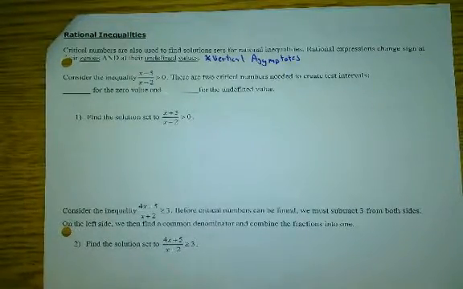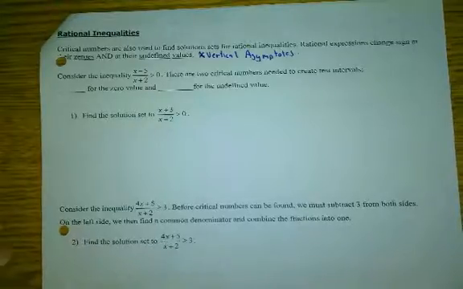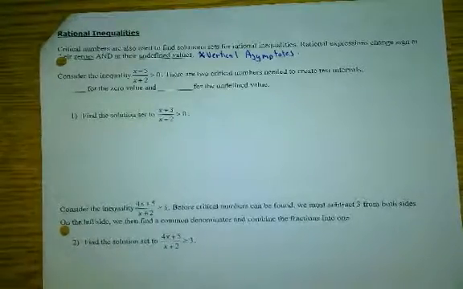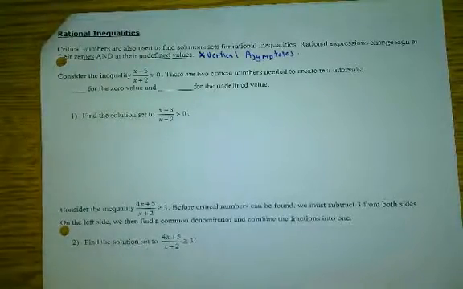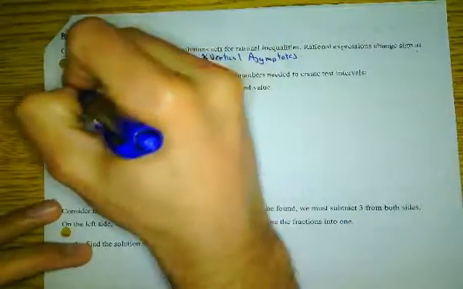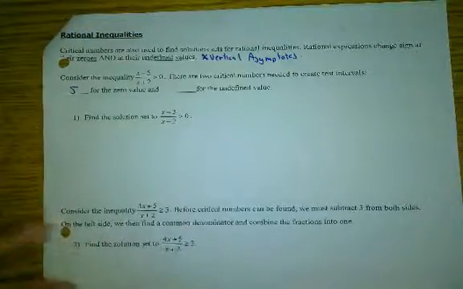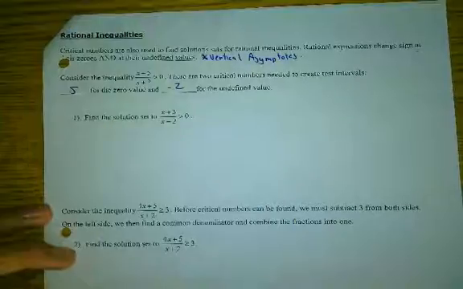There's a 0, which is, what is a 0 for this one? 5. 5 is a 0. And then there is a vertical asymptote at negative 2. Okay? And those will be the numbers that you would use to create your number line and find out which set of numbers is greater than 0. Okay? So let's try it.